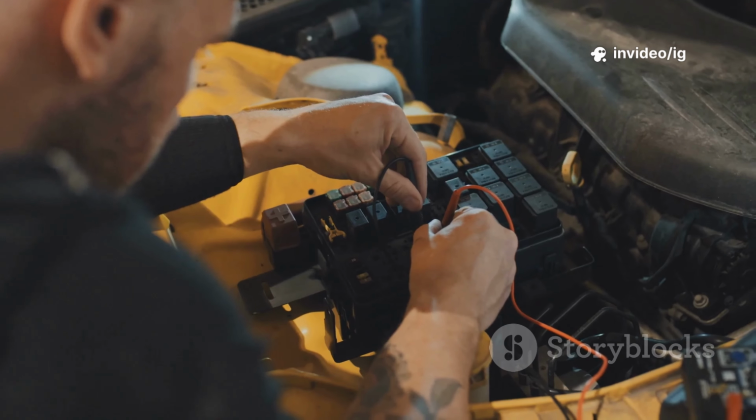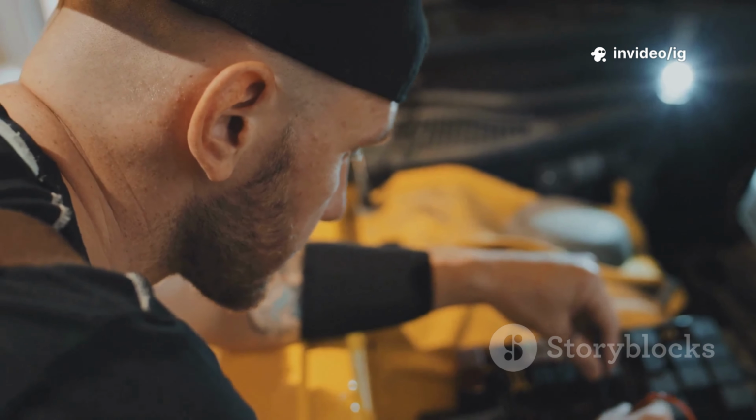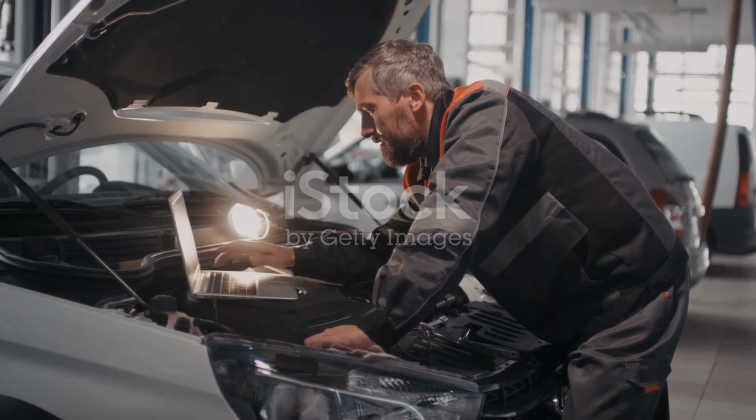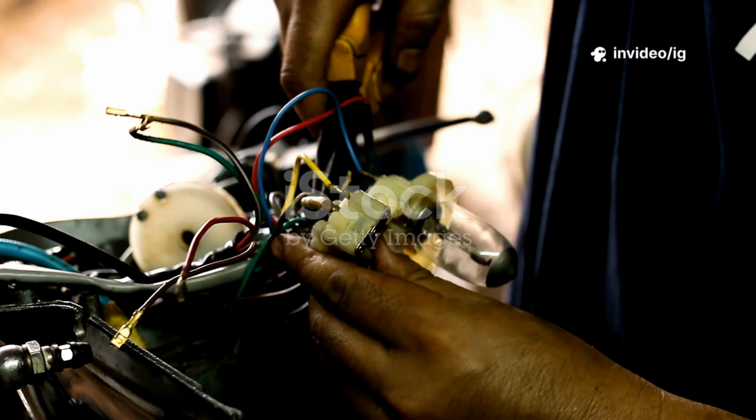How to fix P0801? Step 1. Check the reverse inhibit solenoid. Test its operation and replace if defective. Step 2. Inspect the reverse gear position sensor. Make sure it's detecting shifts correctly. Step 3. Examine wiring and connectors.